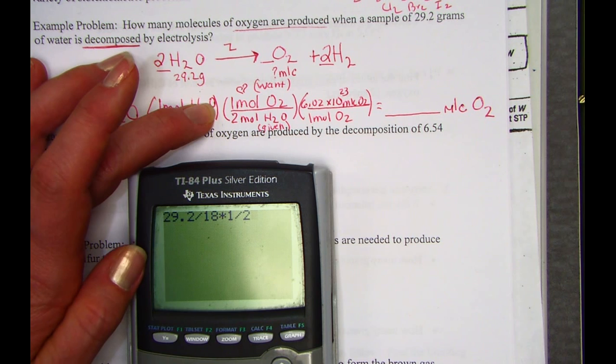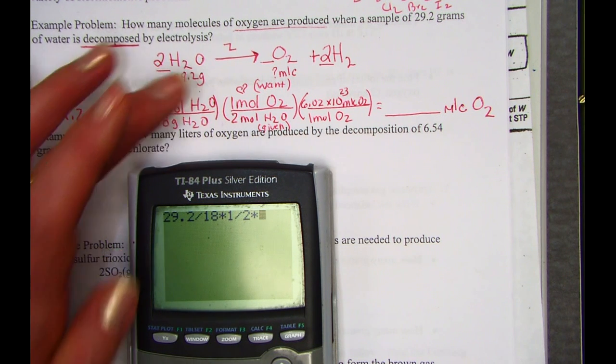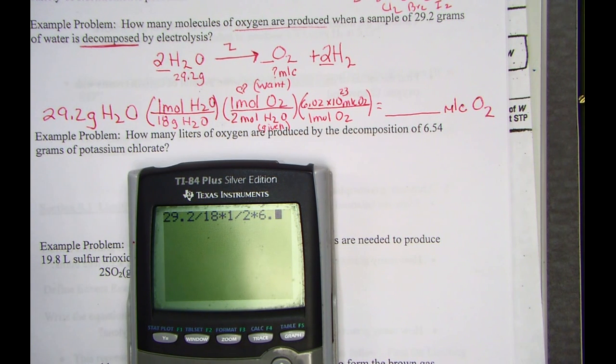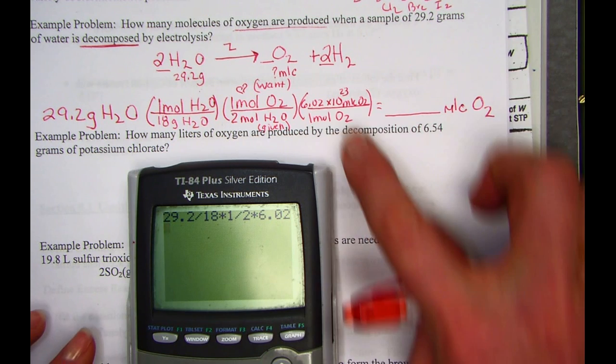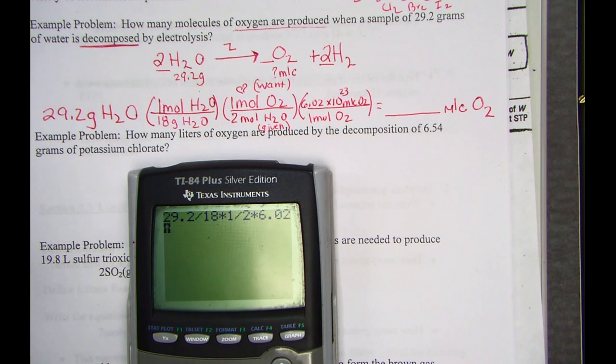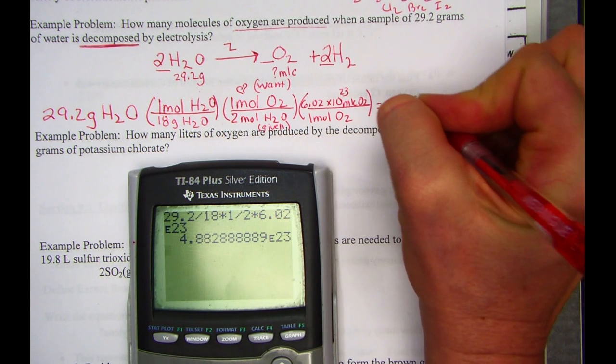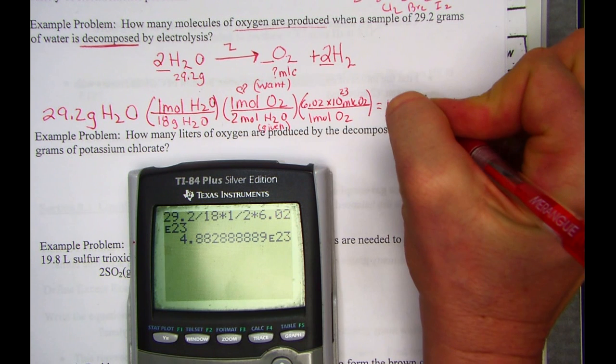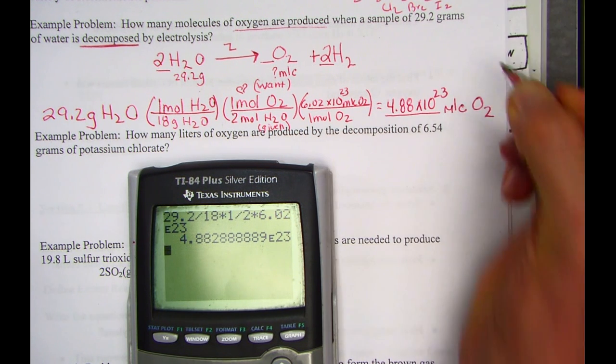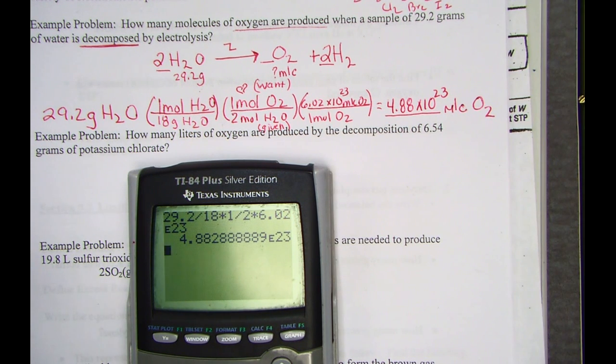The ratio of 1/2. In the last conversion, we hit 6.02. Remember the times 10 to the is second function EE, 23rd power. Hit equal and see if we match with 4.88 times 10 to the 23rd power molecules of oxygen.